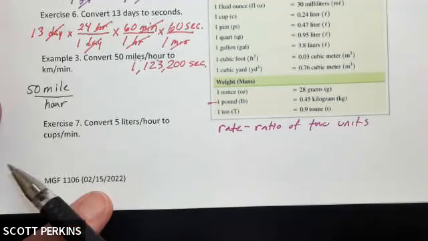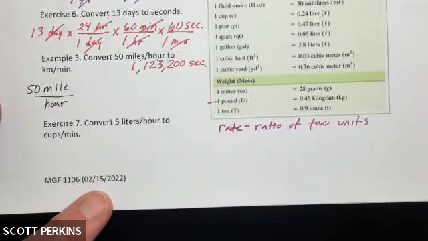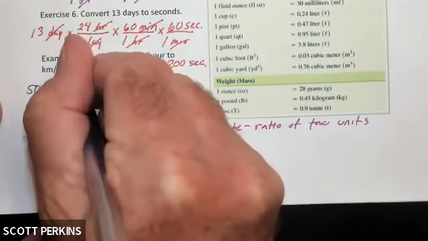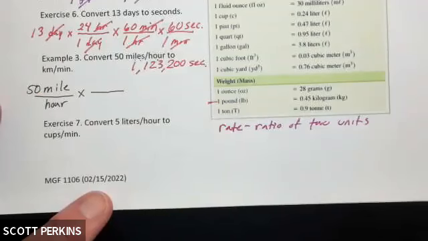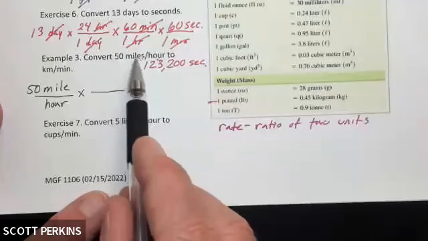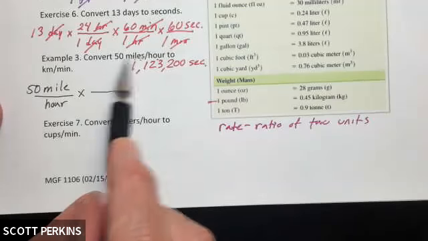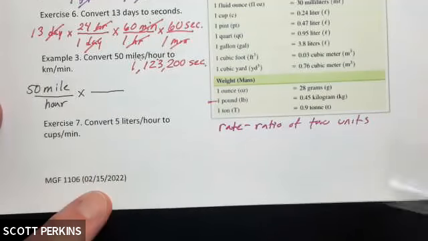If you can do the problem without, if you can write like the slash and hour, that's fine. You can do it that way. All right, so here goes. I'm going to deal with the miles first. That's just an arbitrary choice. You could deal with the hours first if you wanted to. I'm going to convert miles into kilometers because notice that's what's in the numerator. Miles needs to get changed into kilometers.